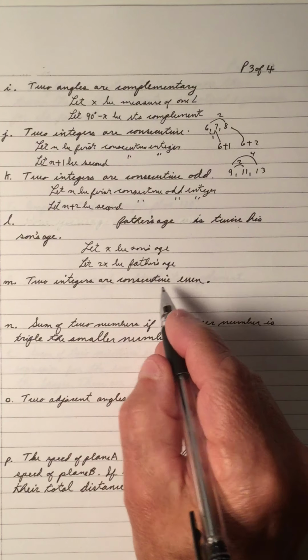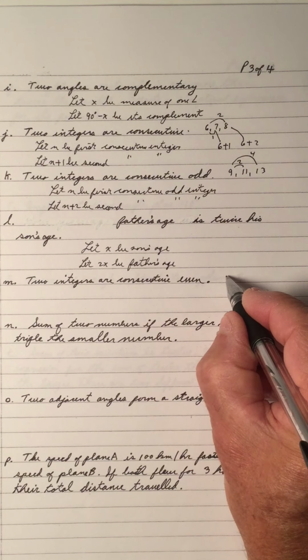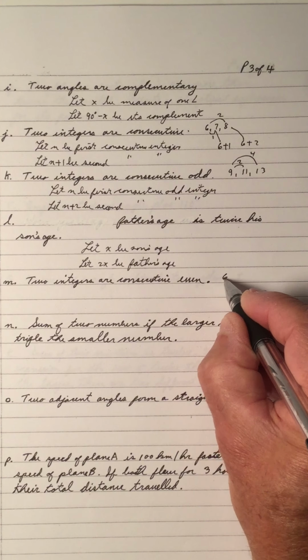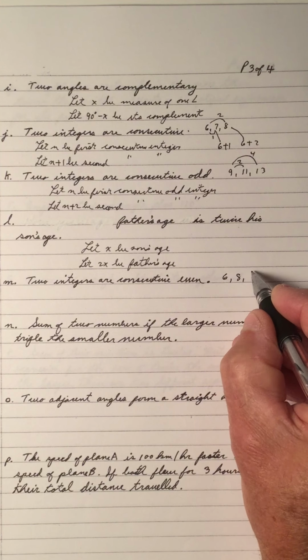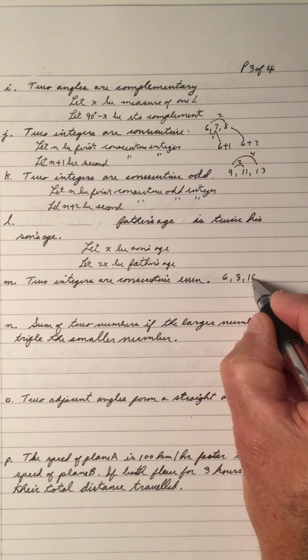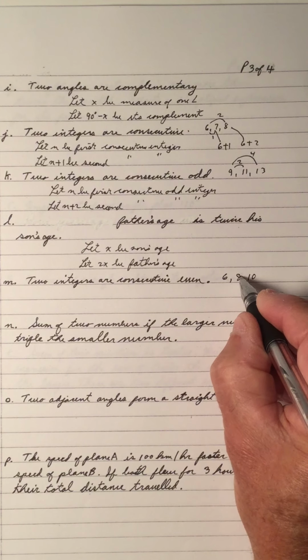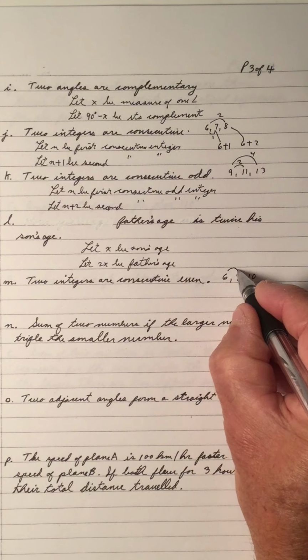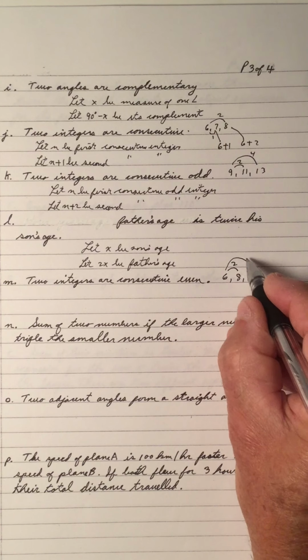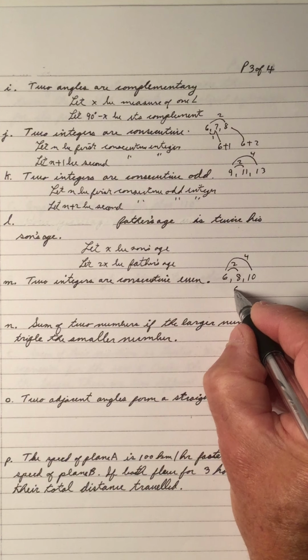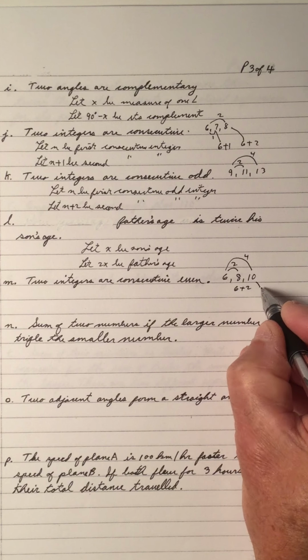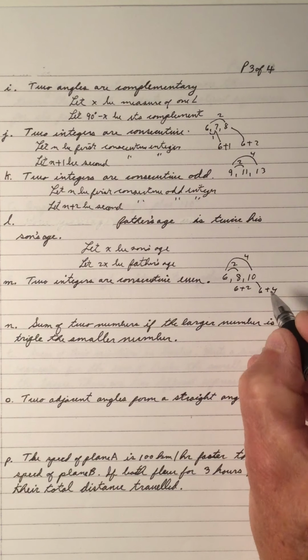Two integers are consecutive even. So if you take, let's say, 6 and 8, consecutive even, they're consecutive, they follow each other, and they're even. Notice, again, there's a 2 here, and there's a 4 here. So 8 is 6 plus 2, and 10 is 6 plus 4.